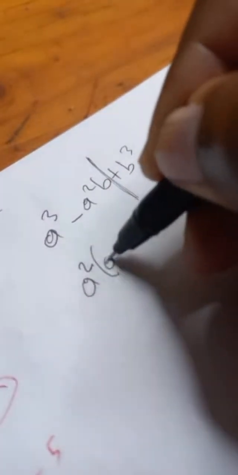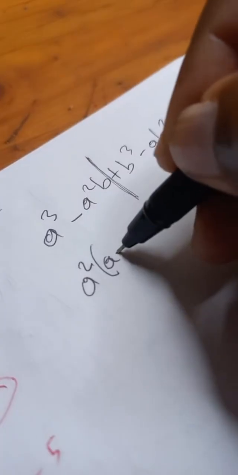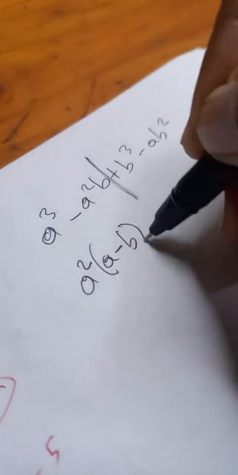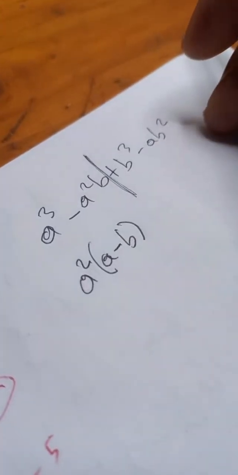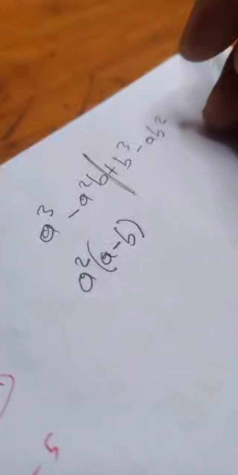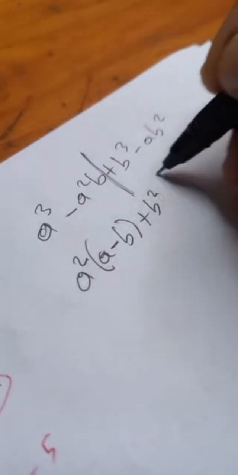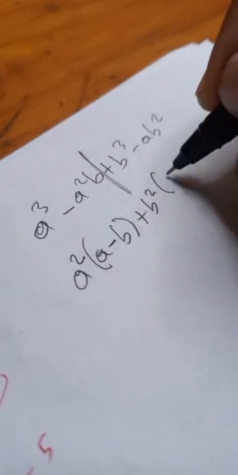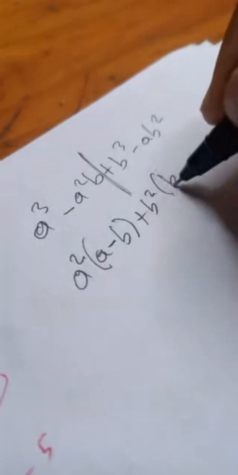So, to break these guys here, we are going to say a squared, bracket a minus b, right? And then plus b squared, bracket, b minus a.